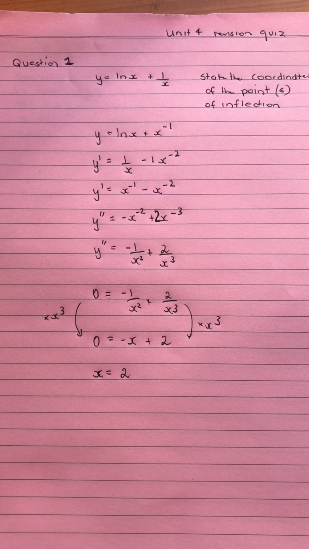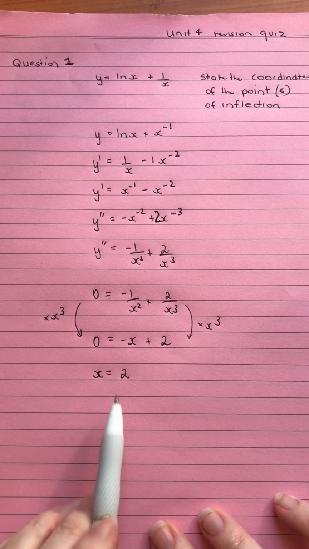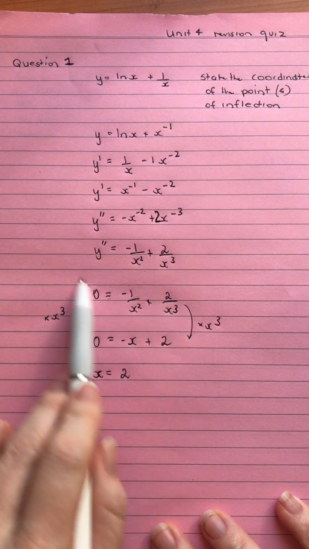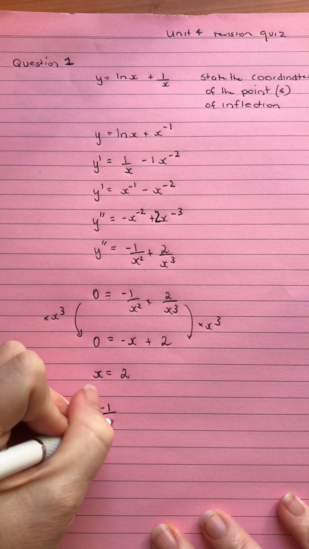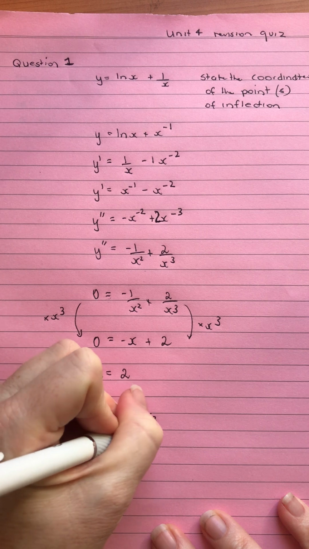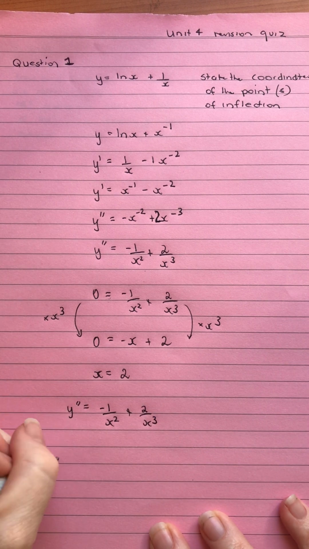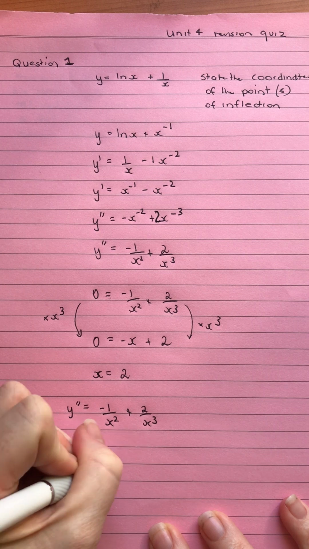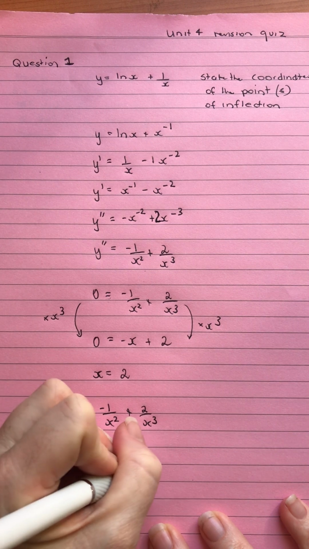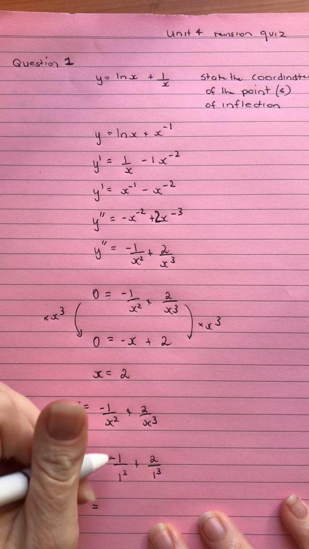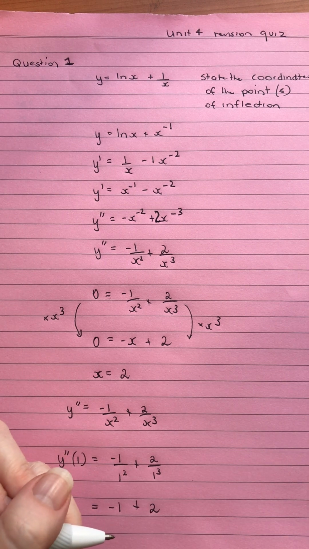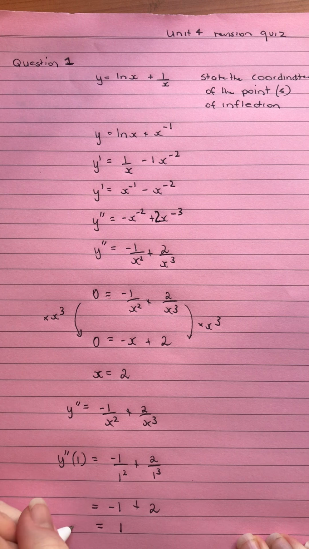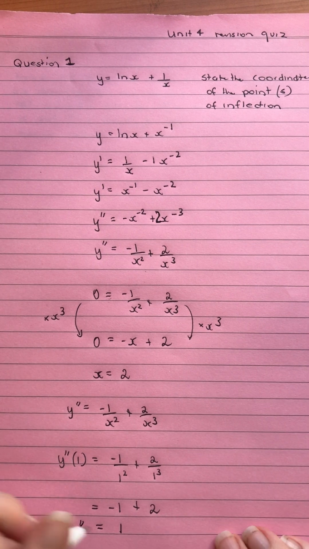I then want to confirm that that is an inflection point by checking the concavity before and after. So I'm subbing in numbers either side of 2 into that y double dash to check what that's equal to. So I've got the y double dash is equal to negative 1 on x squared plus 2 on x cubed. If I put in a 1 to start with, I would get negative 1 on 1 squared plus 2 over 1 cubed. Negative 1 on 1 squared is just going to be negative 1, and 2 on 1 cubed is just going to be equal to 2. So that gives me negative 1 plus 2 is equal to 1. And if I get a positive number, that means that is concave up.